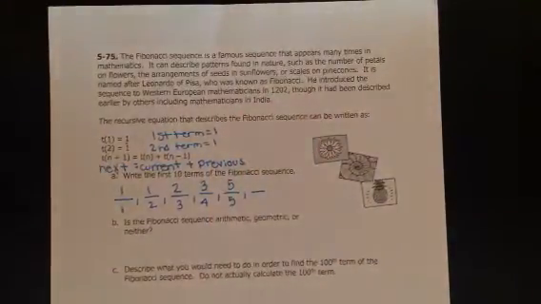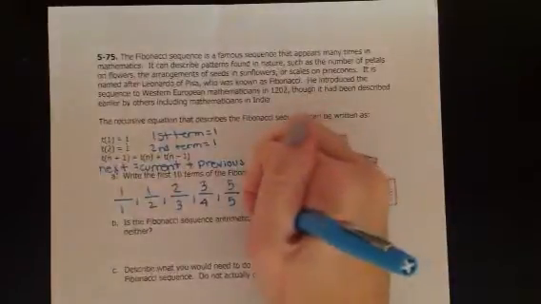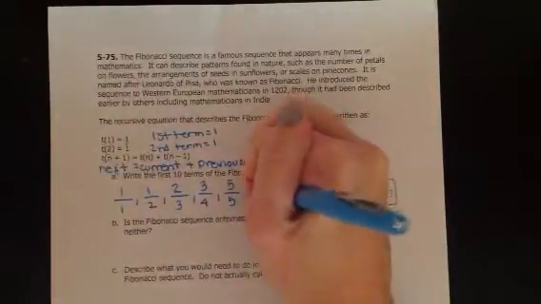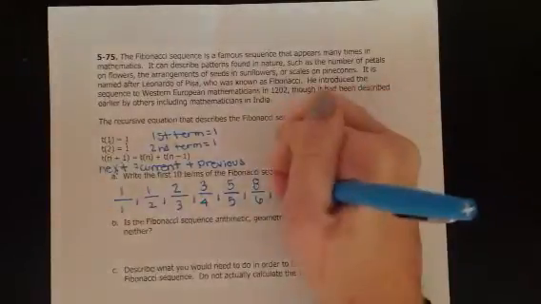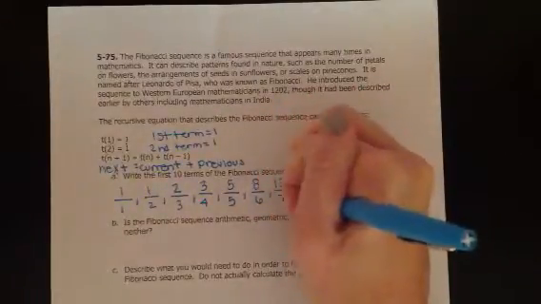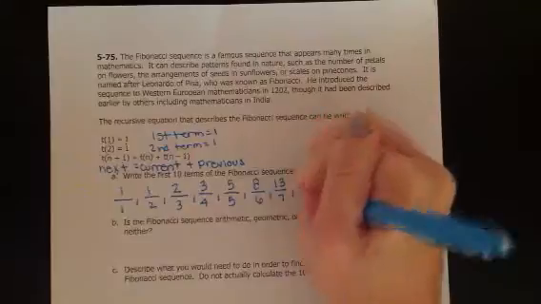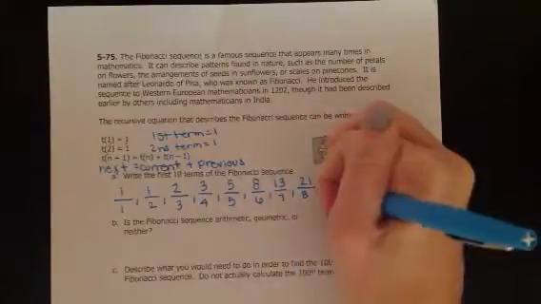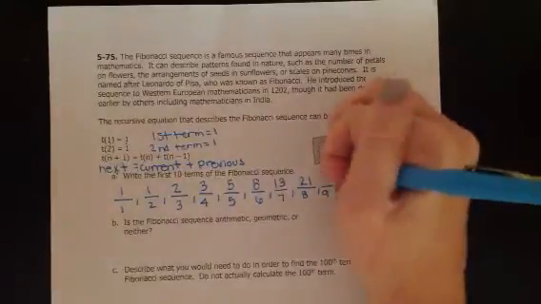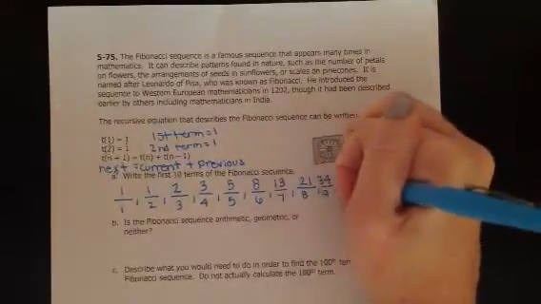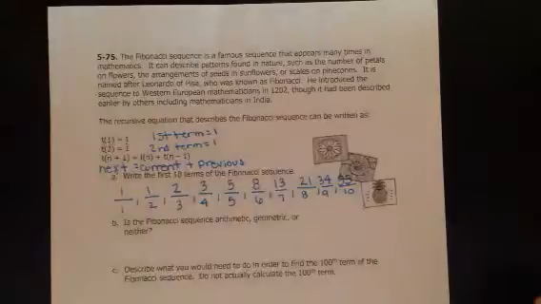Go ahead, fill those in, and I'll fill them in. I'm not going to explain all of them though. Again, you're just adding the previous two terms. If that's hard to read, the 10th term is 55.